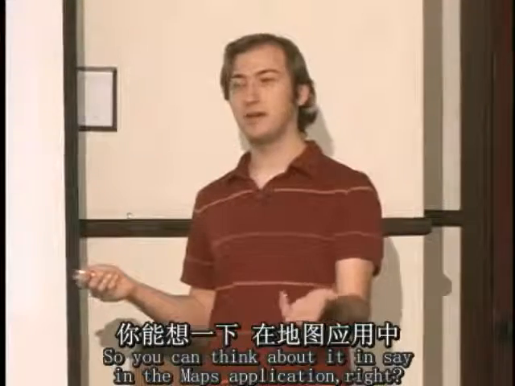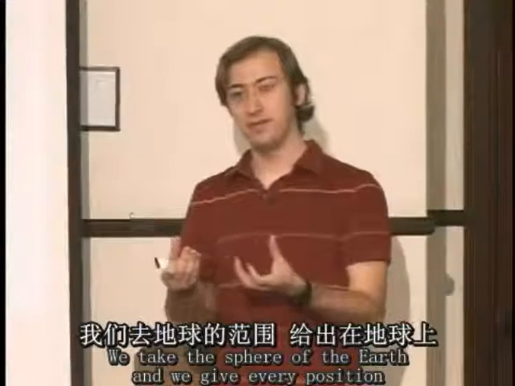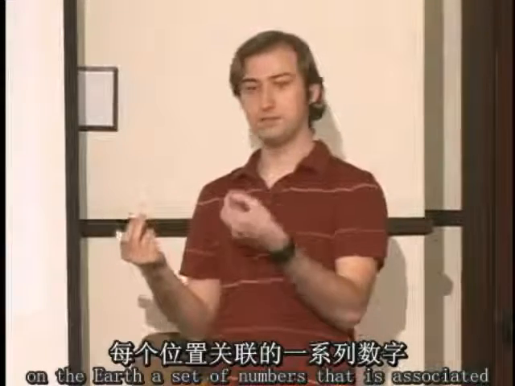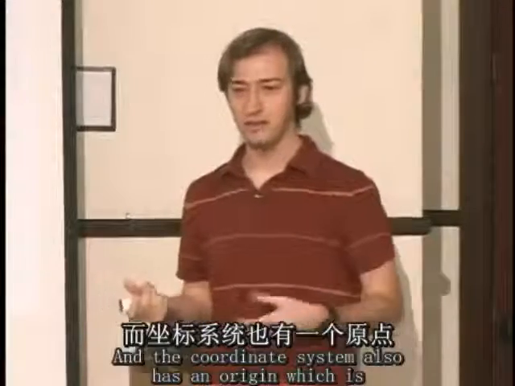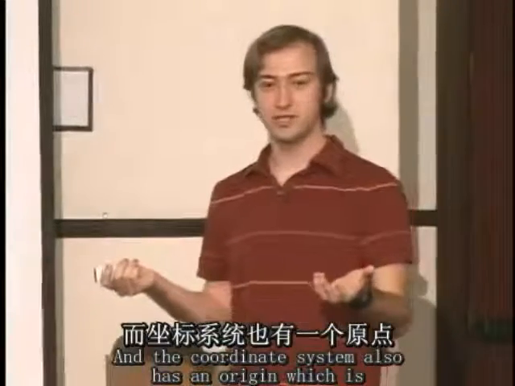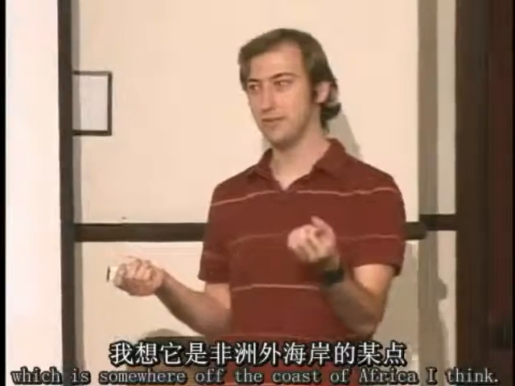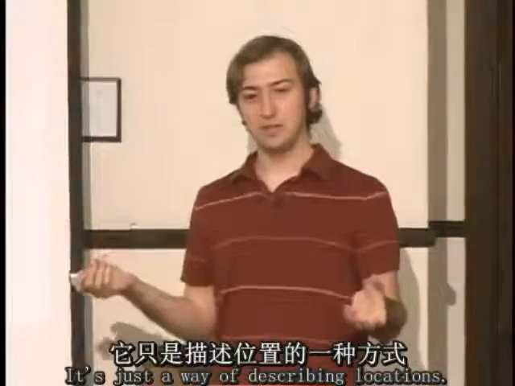So you can think about it in, say, the Maps application, right? We take the sphere of the Earth, and we give every position on the Earth a set of numbers that is associated with that position, so latitude and longitude. And the coordinate system also has an origin, which is at 0 latitude, 0 longitude, which is somewhere off the coast of Africa, I think.